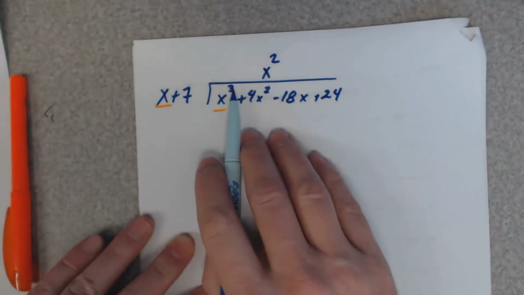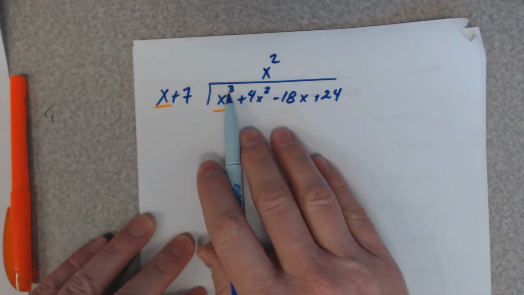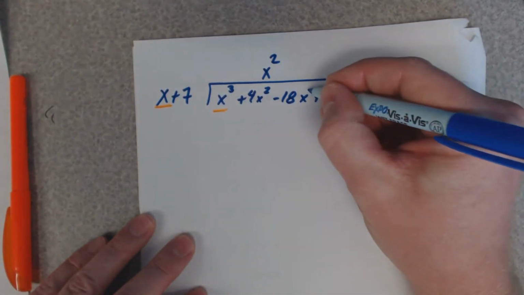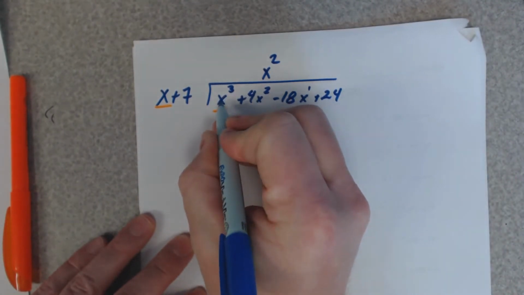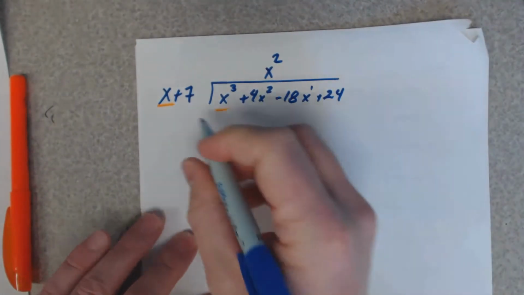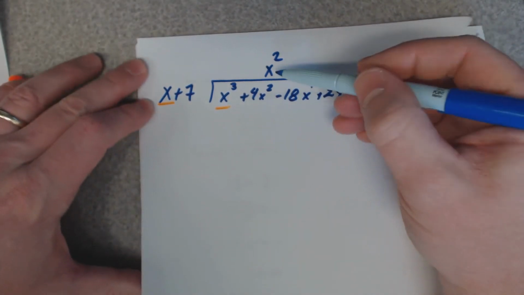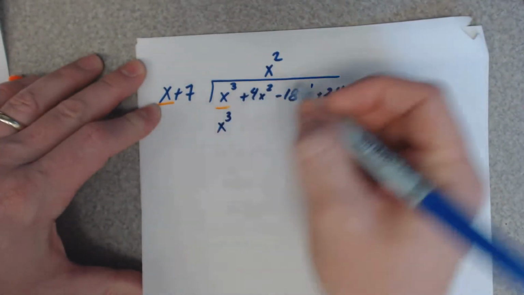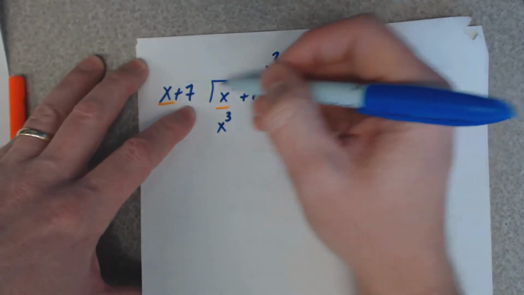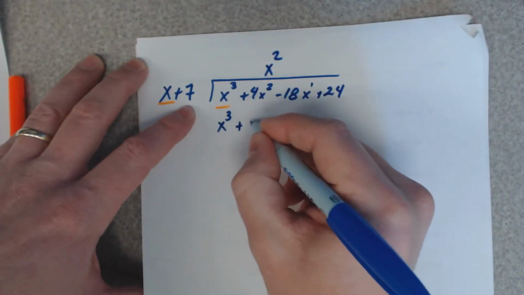Notice how the powers go in descending order? x cubed, x squared, x to the first, and then no x, x to the 0. So you've got to have this in descending order. All right, so I have that, so that's no big deal. Okay, so x times x squared is x cubed. I've got to multiply over here too. x squared times 7 is 7x squared.